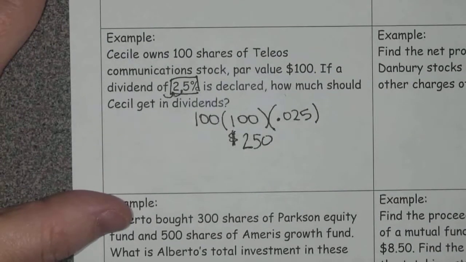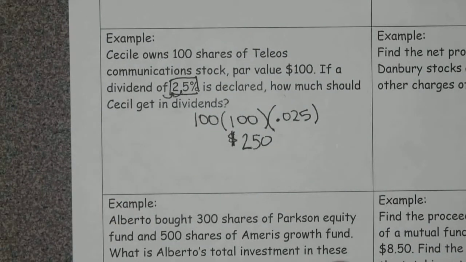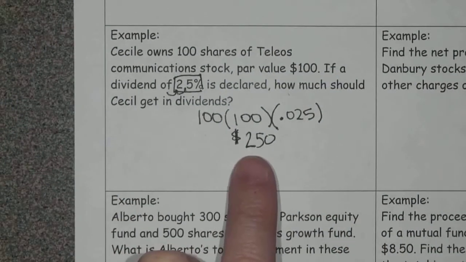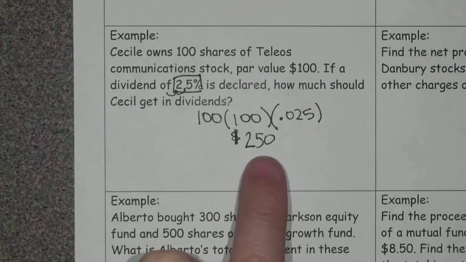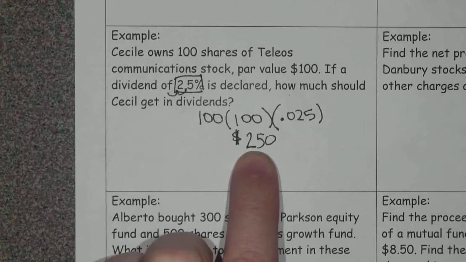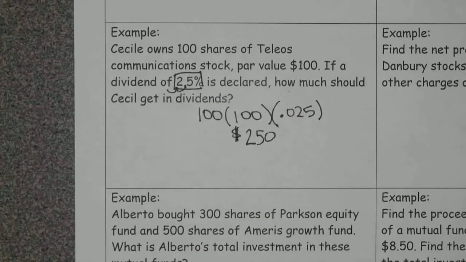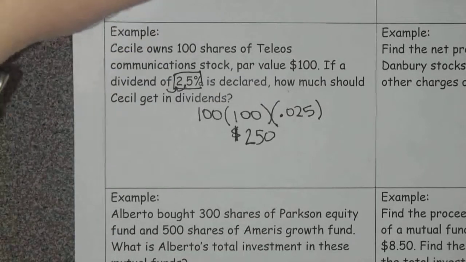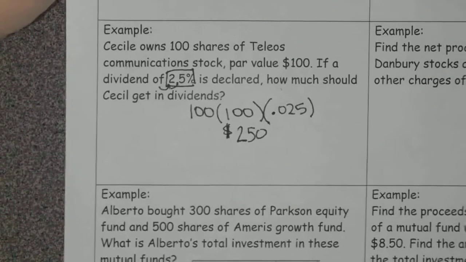Nice job. Okay. So that's a yearly dividend. So she's really only making $250 a year on that. That's not really very good, to be honest. But like I said, sometimes dividends are paid quarterly, which means she would make 4 times that amount. Sometimes they're paid differently. So make sure you're looking at how it works before you do the problem.